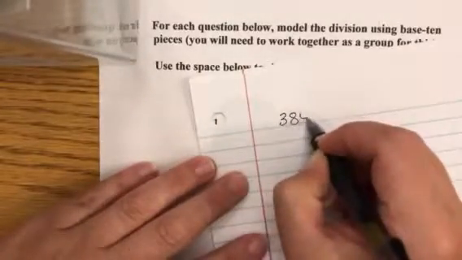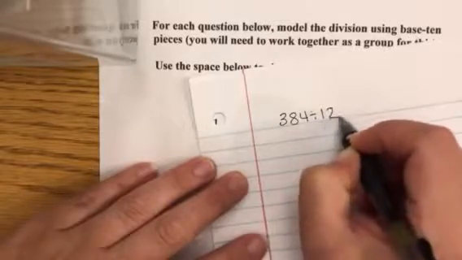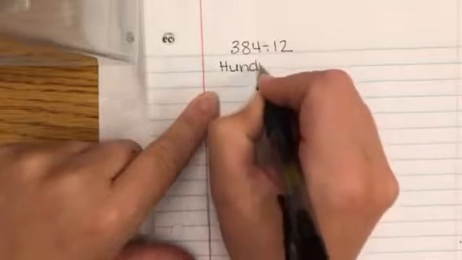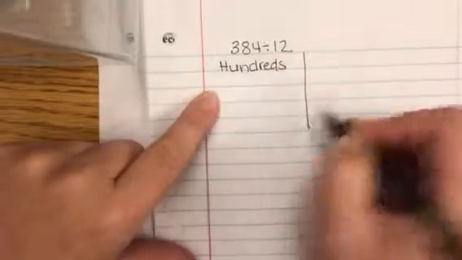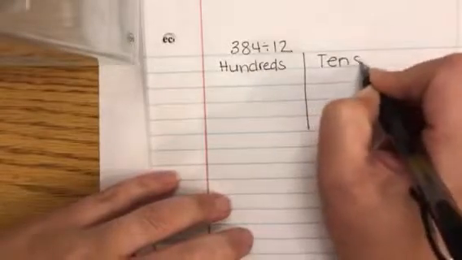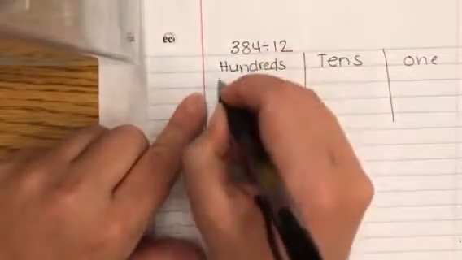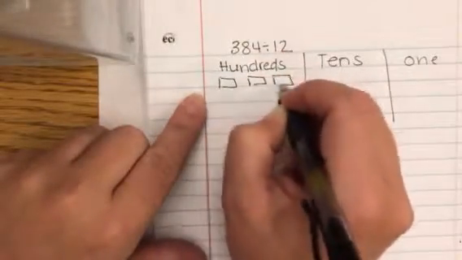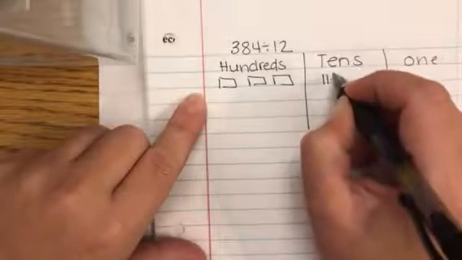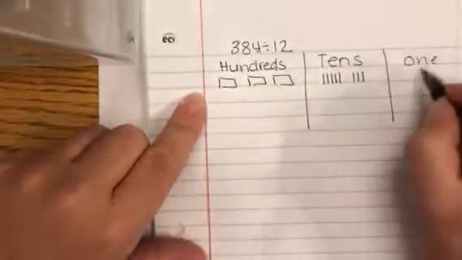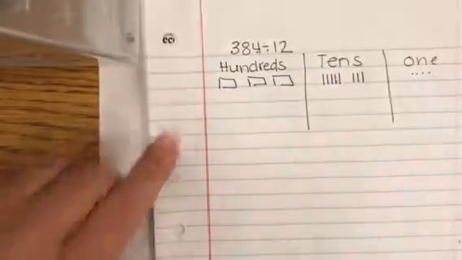Okay, so if you are watching the video again, then you should already have talked with a partner. You tried it on your own. You asked for help if you needed it. So this is what you should already have done. You have your hundreds, your tens, and your ones. 3 is the hundreds, so it should look like 1, 2, 3. 8 should be the tens: 1, 2, 3, 4, 5, 6, 7, 8. And I should have 4 ones: 1, 2, 3, 4. Okay?